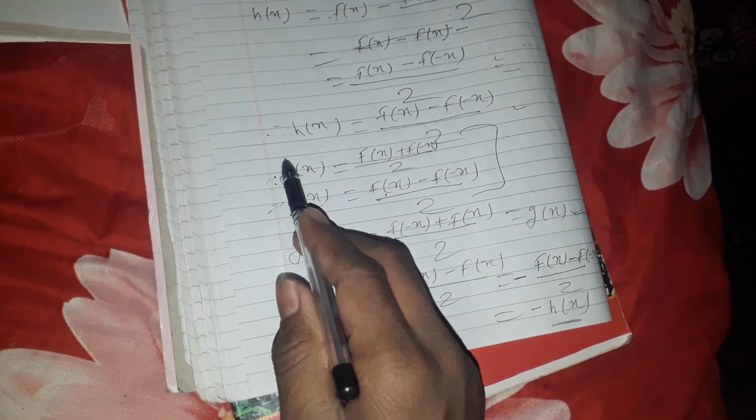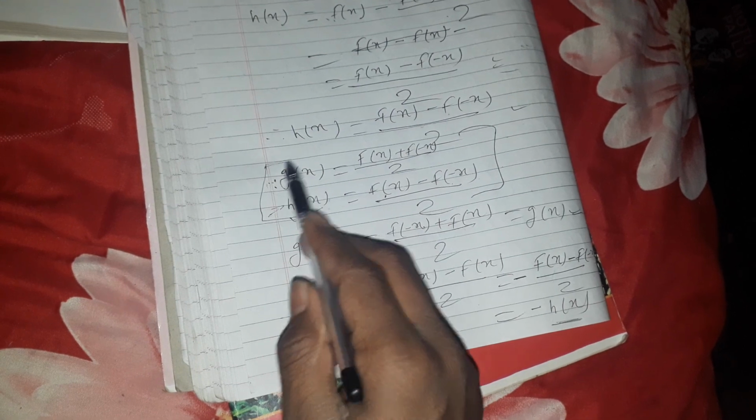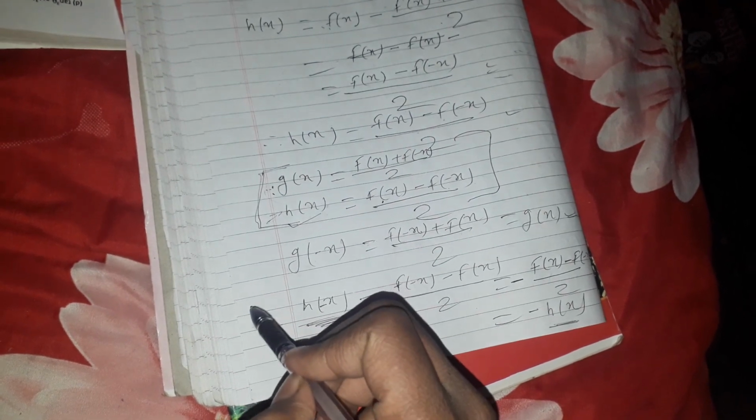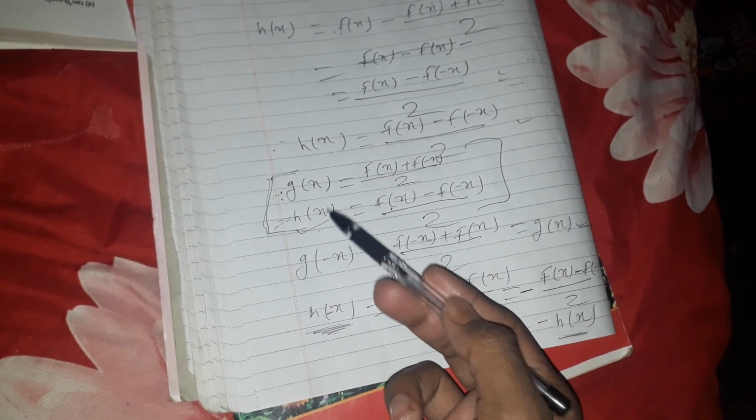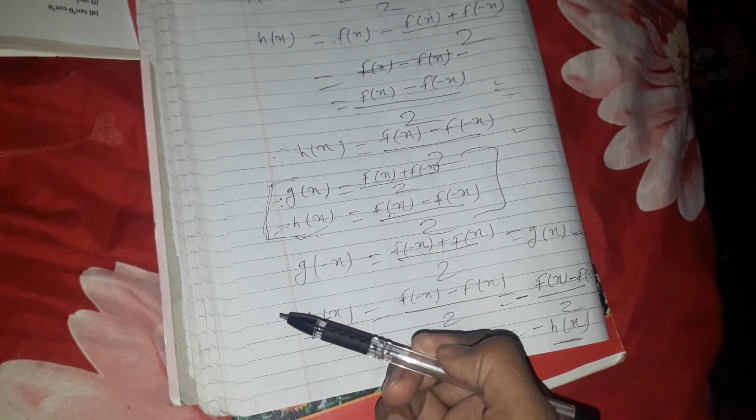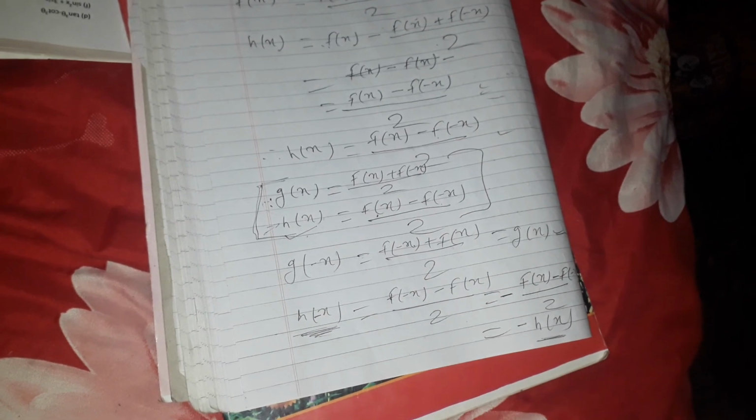Okay, so we were able to get g of x and h of x from f of x such that one component is even and the other is odd, which means we have shown it. Okay, so I hope this is helpful.